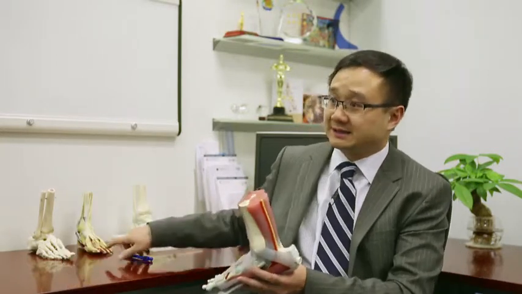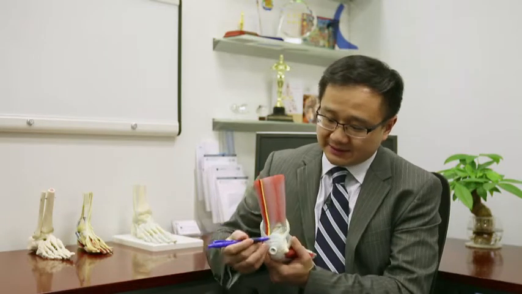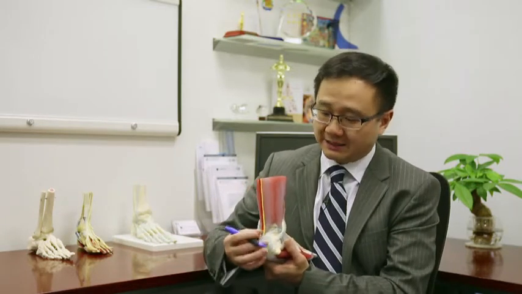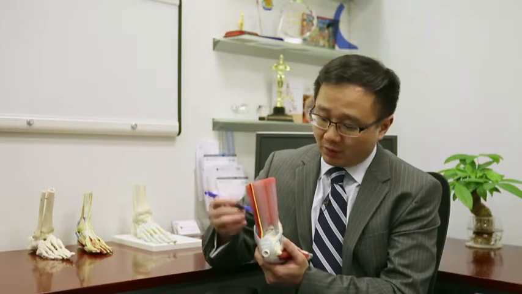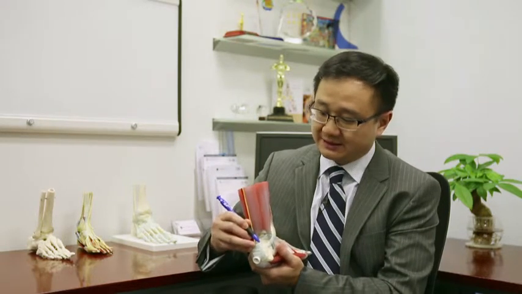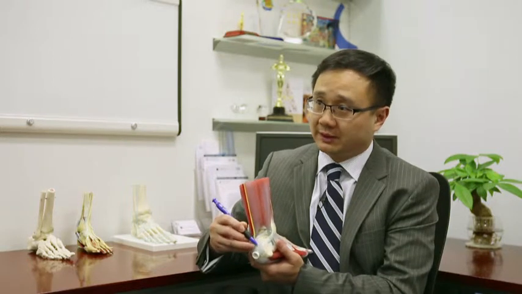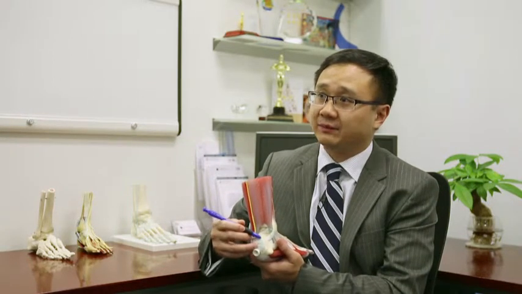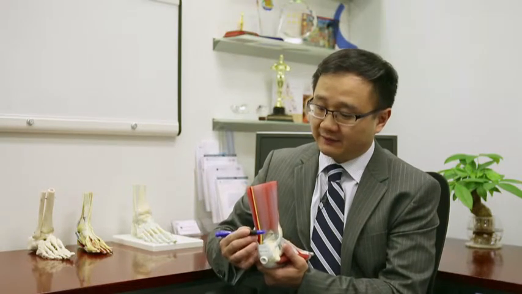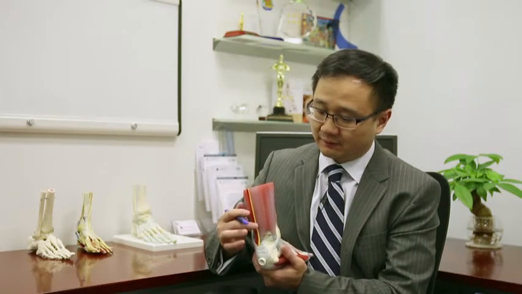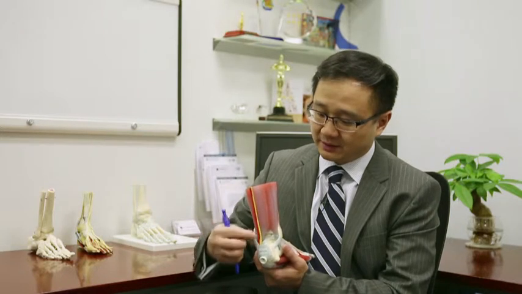The one is called the insertional type. Insertional means that this is the model showing the Achilles tendon, which is at the high heel part. The blue color structure is the tendon. So when the problem is where the tendon inserts into the bone, when there's pain there, we call this insertional tendinopathy.